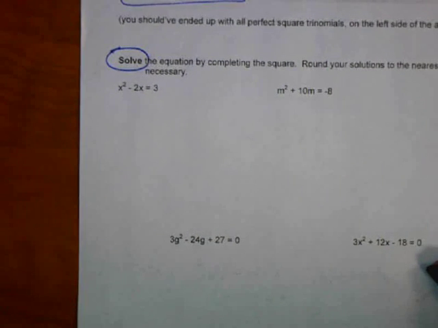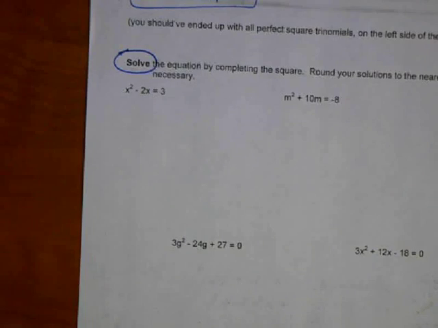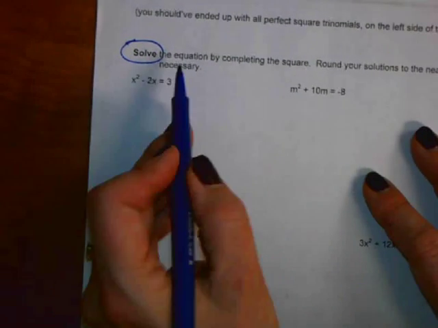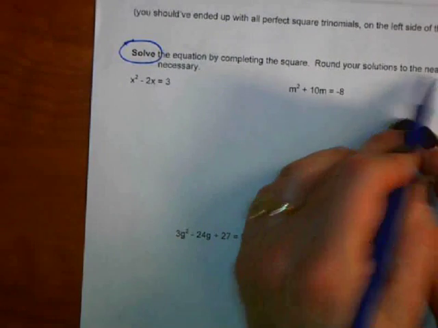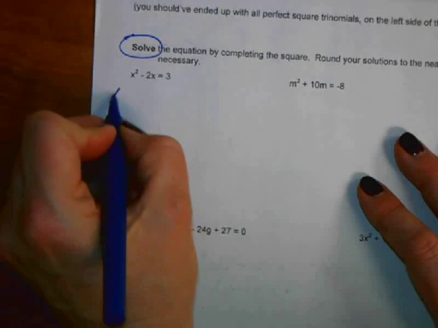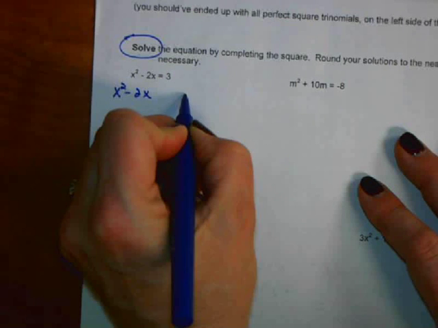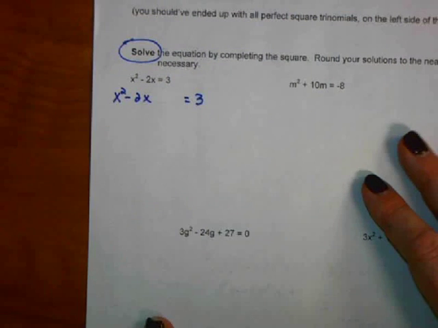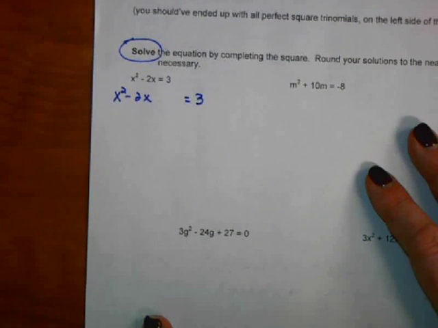So we're kind of putting everything together. All right. So solve by completing the square. Round your solutions to the nearest hundredths if necessary. So the first thing I'm going to do is make room for my new c.